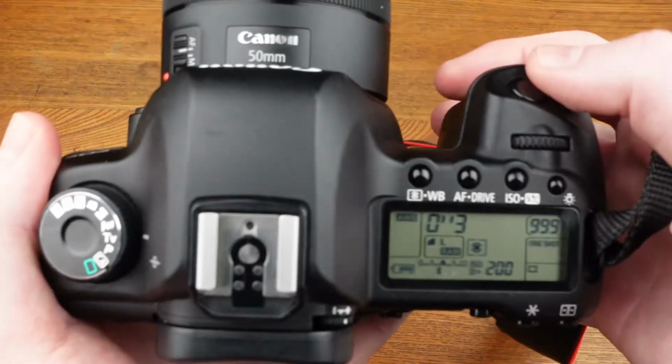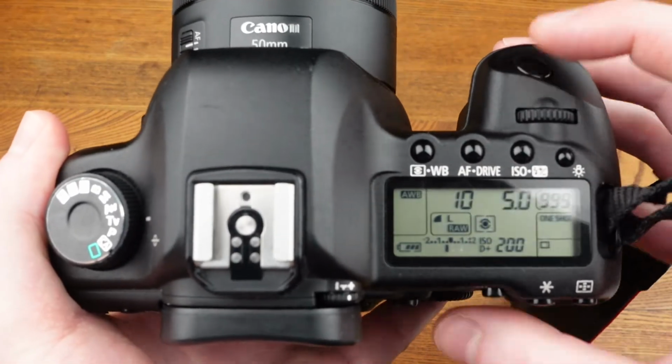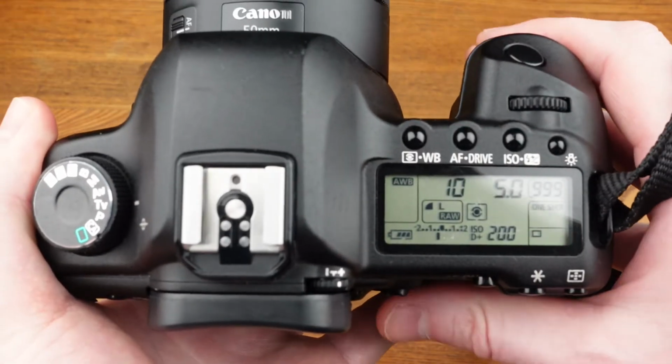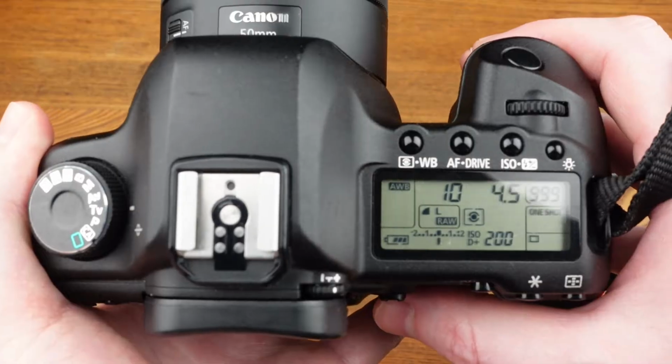TV is for shutter priority mode. The main dial controls shutter speed. The quick control dial controls exposure compensation.